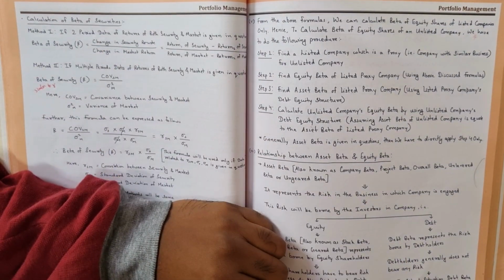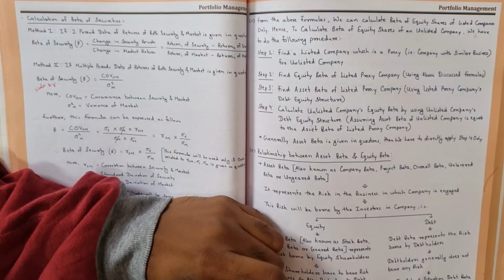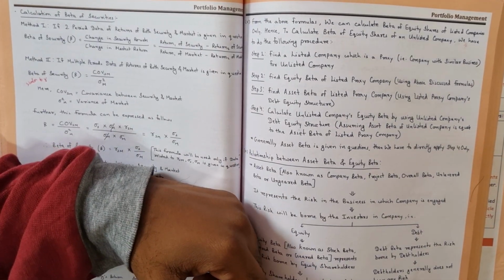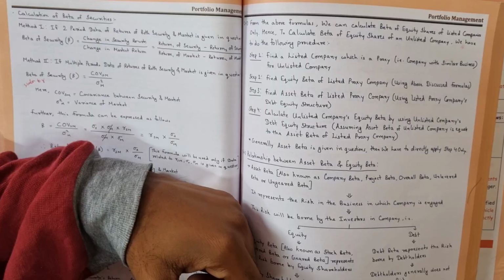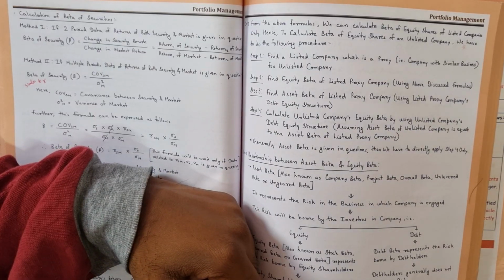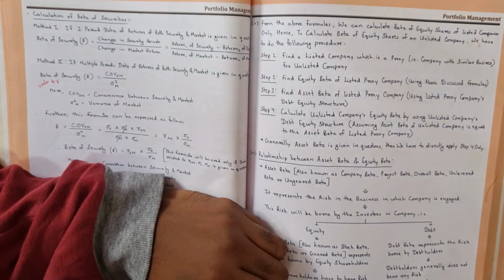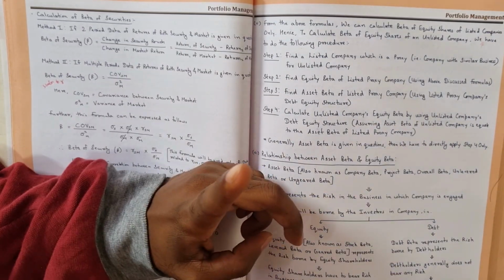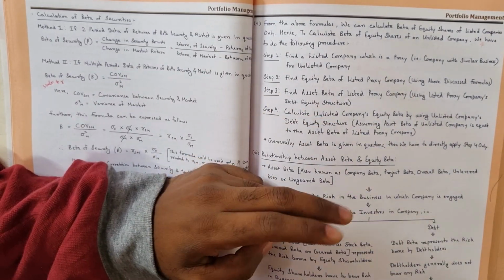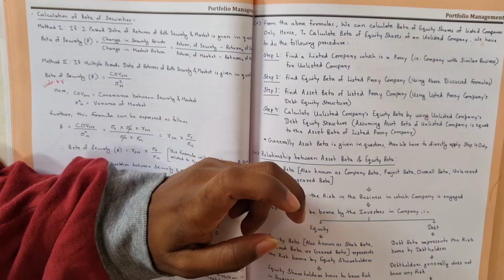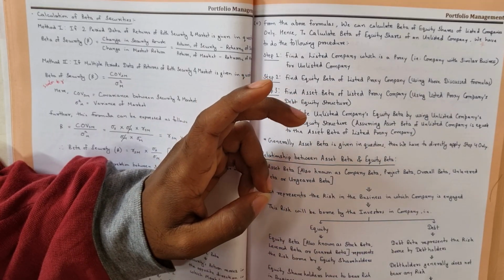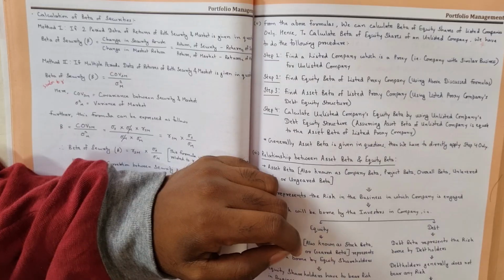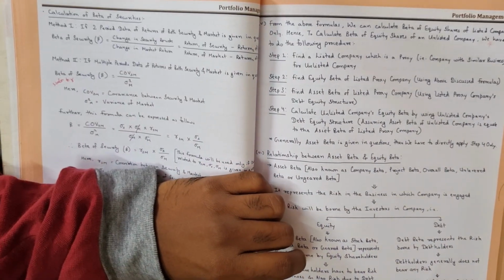Change in security return is end return of security minus beginning return of security. So we take second year's data minus first year's data, divided by second year's market data minus first year's market data. We take the difference between them.